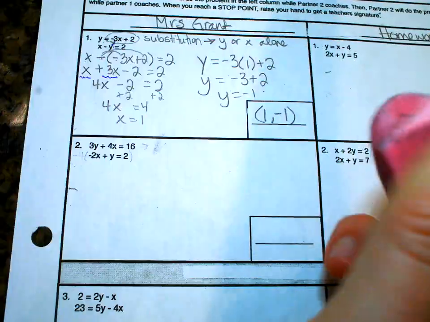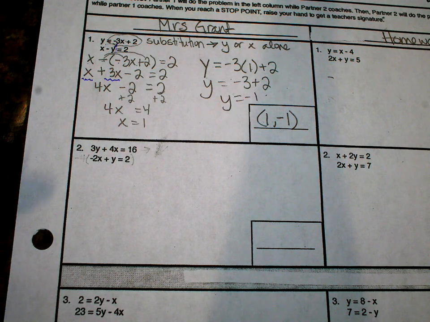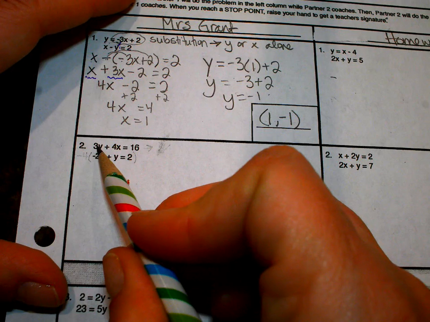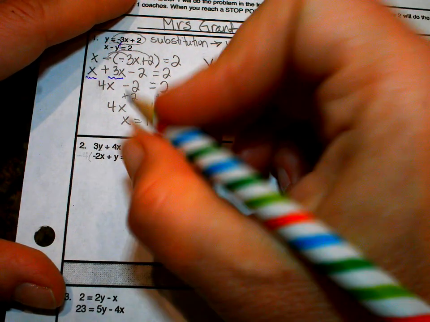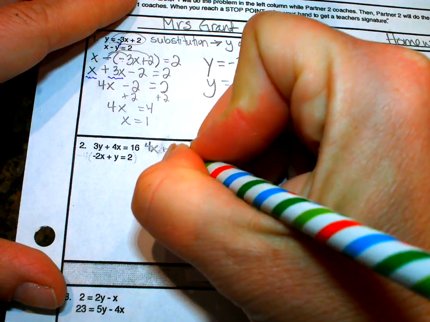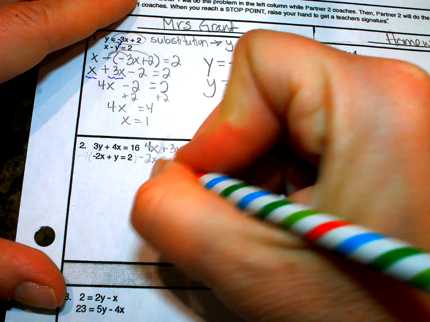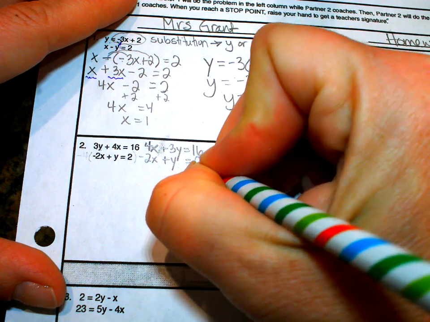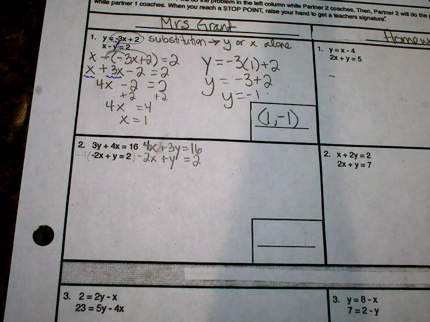I can't properly do an equation for a math problem unless the x and the y are written in standard form. See how this says 3y plus 4x? It should not lead with the 3y. The 4x should be in front. So I really wanted to say 4x plus 3y equals 16. Negative 2x plus y equals 2. That's what it should say in standard form. x goes first and then the y.